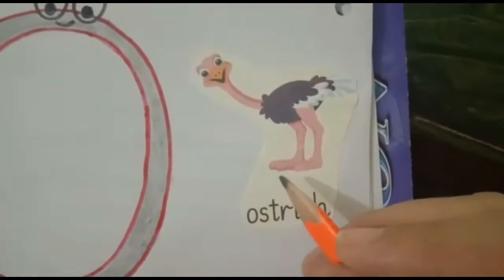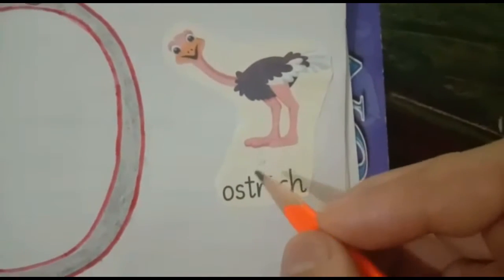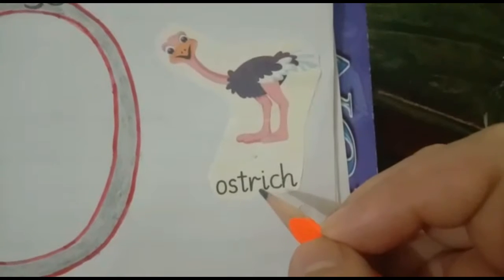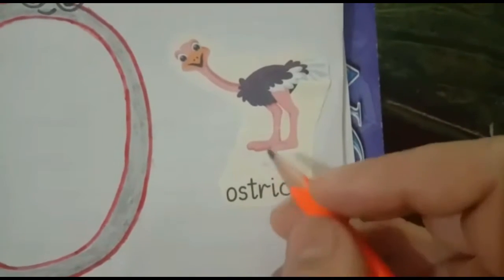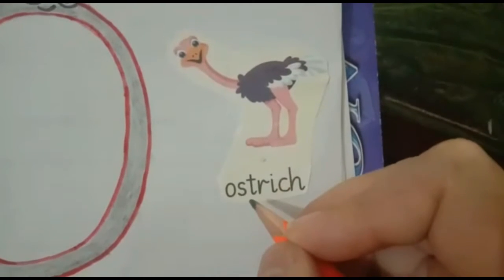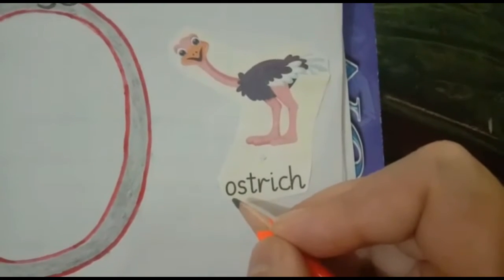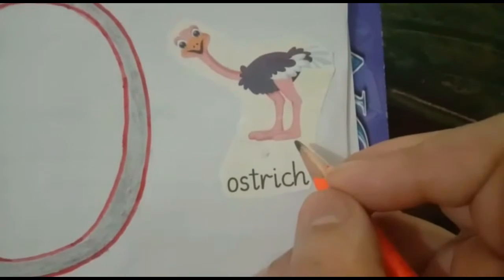Yes, this is a lovely picture. This is an ostrich. Okay. Yes, O is the first letter in ostrich. Okay, now O, A, ostrich.